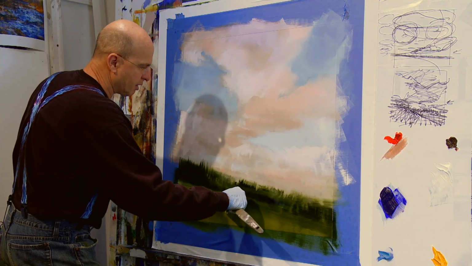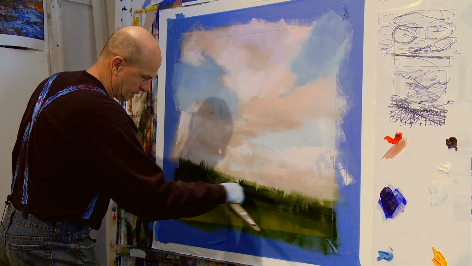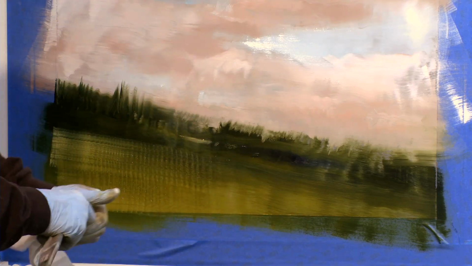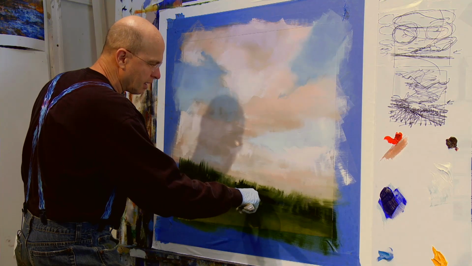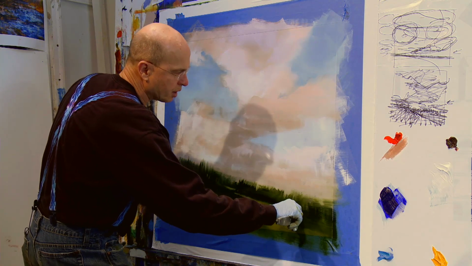And while this is here, I'm going to lift this to go back into here. See how you go back into that space now? And back into here, back through. I'm turning the brush as I'm going.